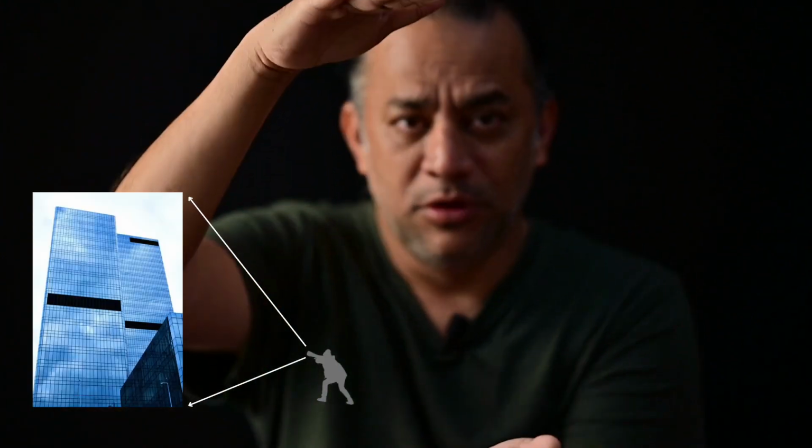So you basically end up with a building like this. This is the top of the building and this is the bottom. Instead of getting the building like this, you're ending up with a building like that, because you are angling the lens up in order to get the whole building.